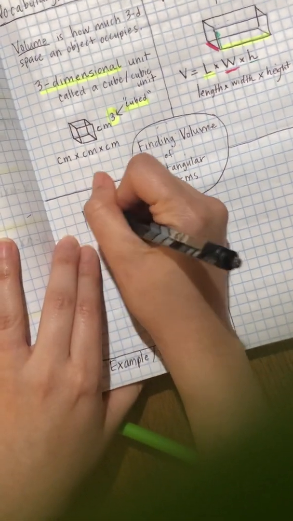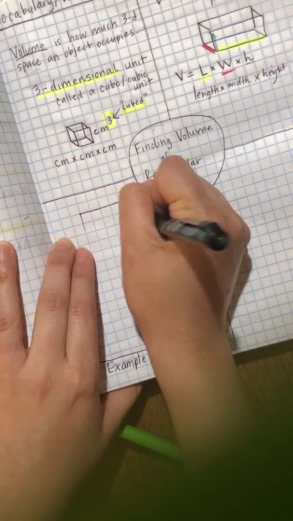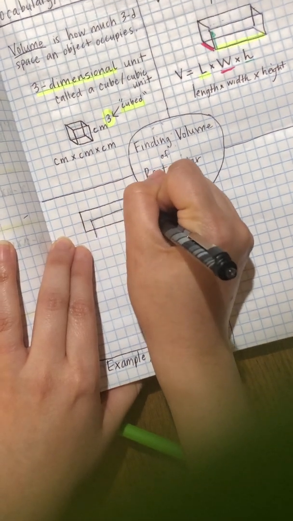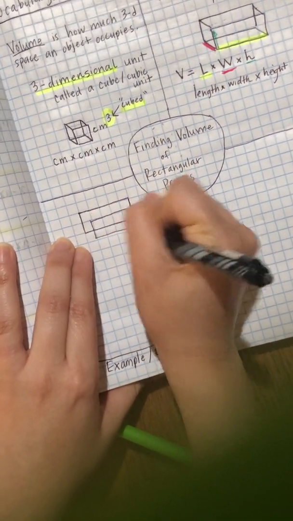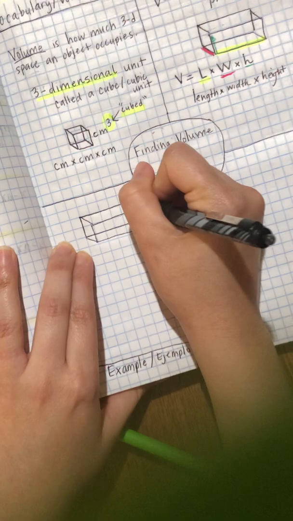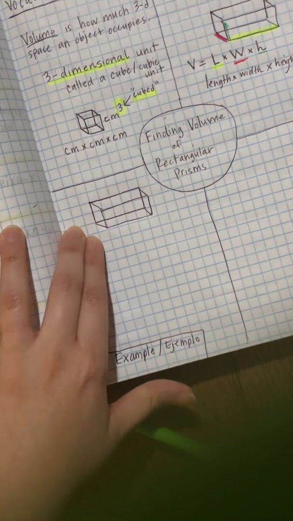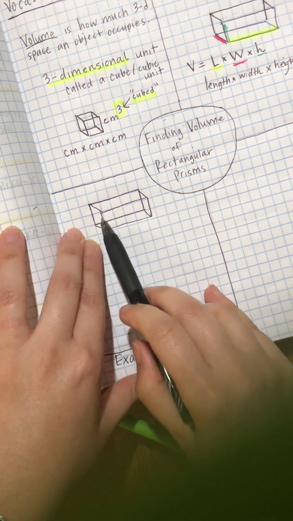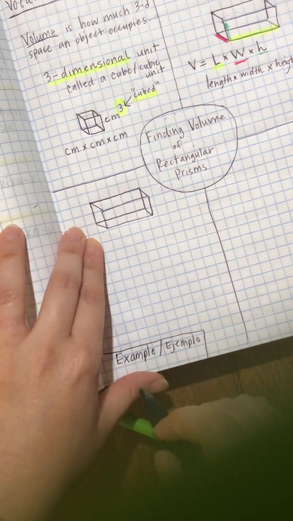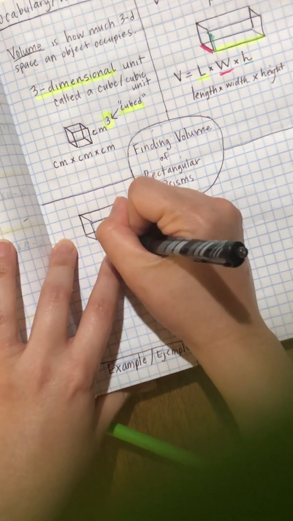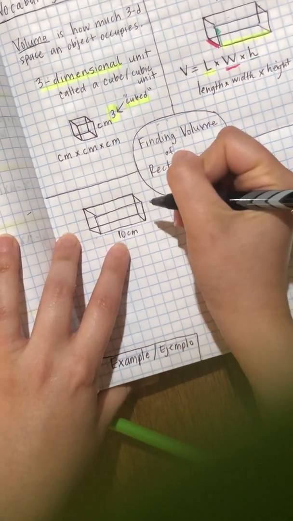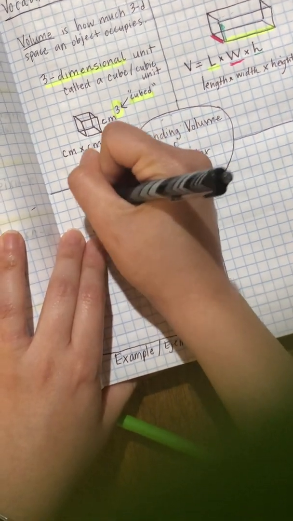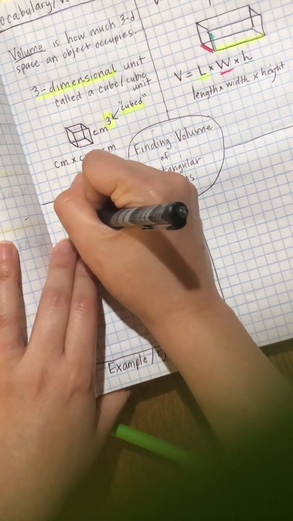So let's draw another rectangle. Vamos a dibujar otro rectángulo. Okay, vamos a dibujar otro debajo. Y vamos a conectar los así. So we drew a rectangle, another rectangle, and then we connected them from the corners. This time I'm going to write some measurements. I'm going to put 10 centimeters here. I'm going to put 5 centimeters going back. And up, I'm going to put 6 centimeters.